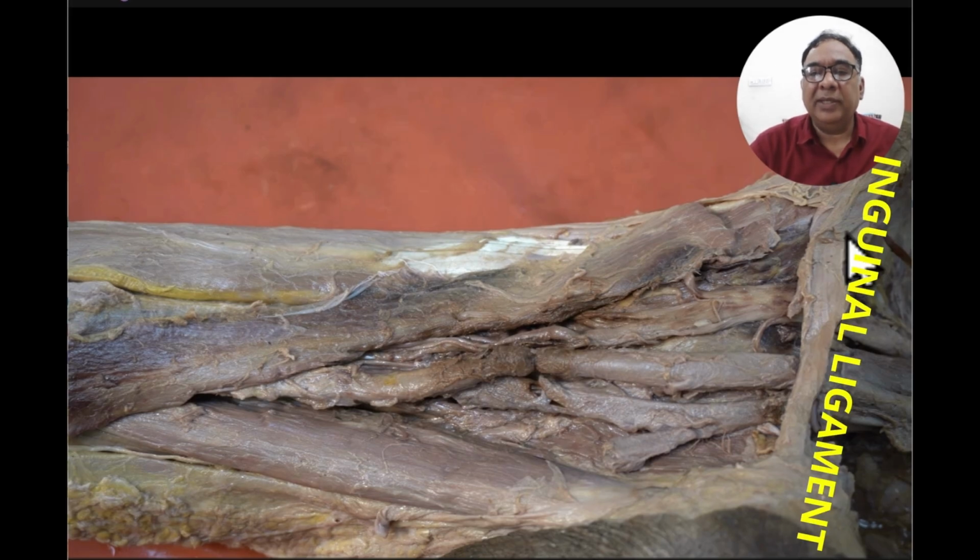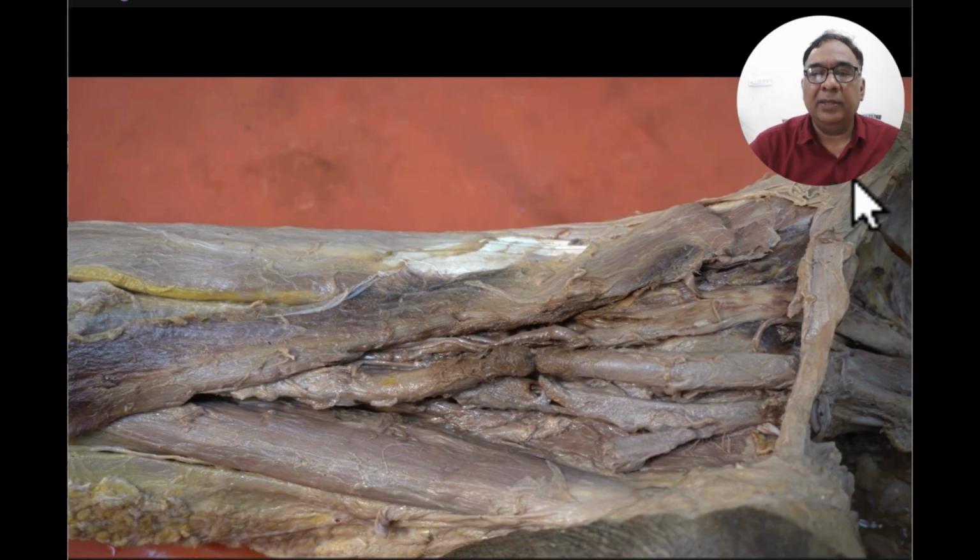This is the inguinal ligament. Laterally it attaches at the anterior superior iliac spine and medially it attaches at the pubic tubercle. And this is the apex of the femoral triangle. Here the sartorius muscle and adductor longus muscle meet each other and form the apex of the femoral triangle.